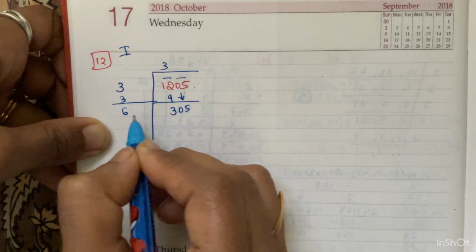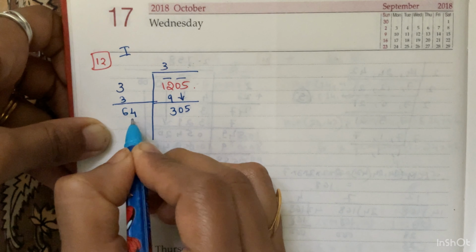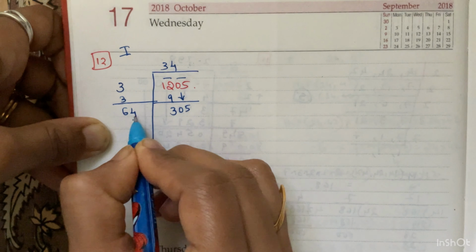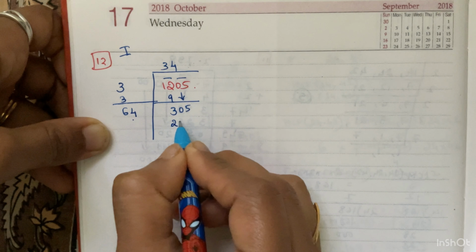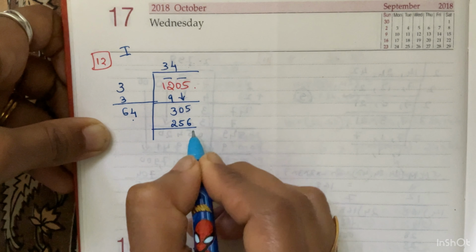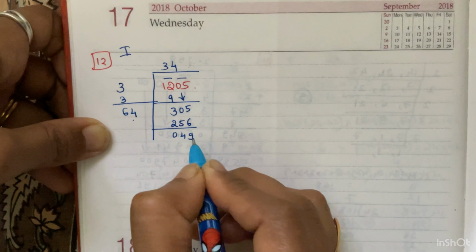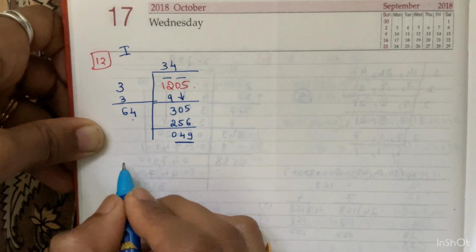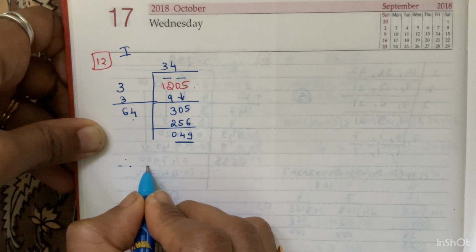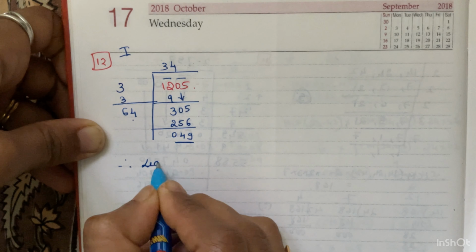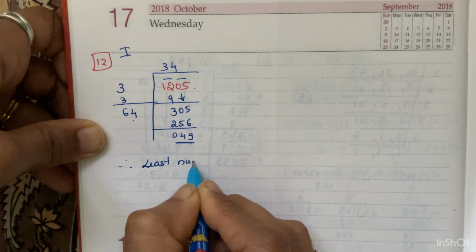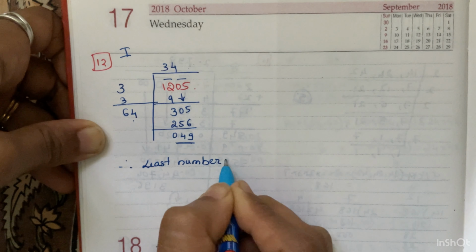Now to do the division of this number, I'm going to take a 4 here. The same number we need to write here. Now 64 4s, I'll have 256. Now 15 minus 6 is 9, 9 minus 5 is 4, and 2 minus 2 is 0. So the remainder we got is 49. Therefore, the least number we found is 49.